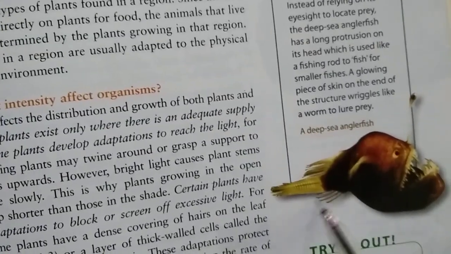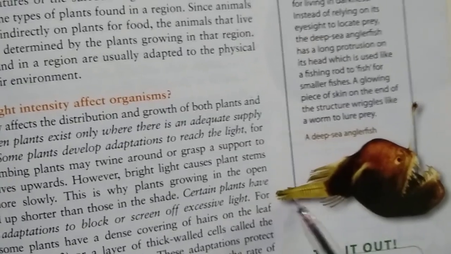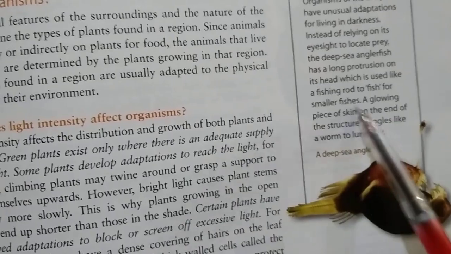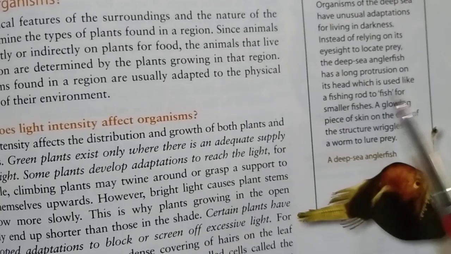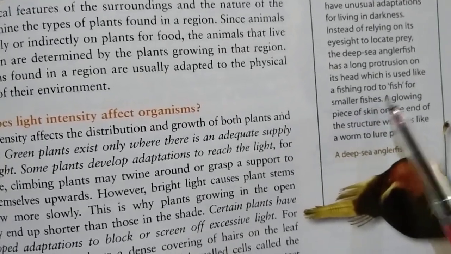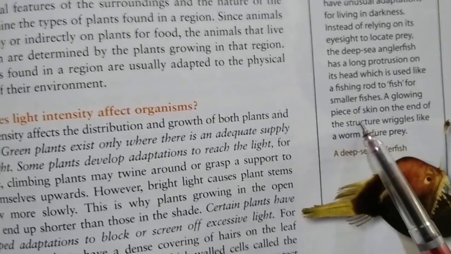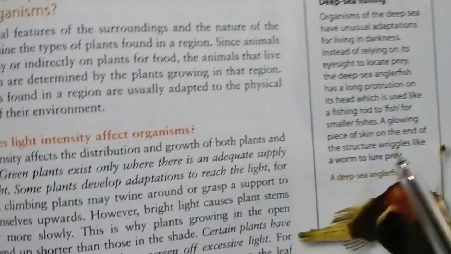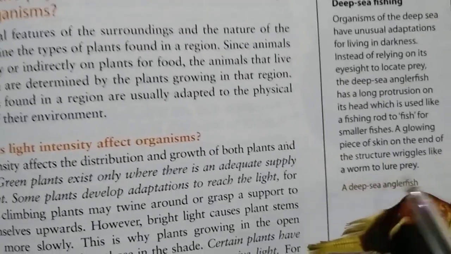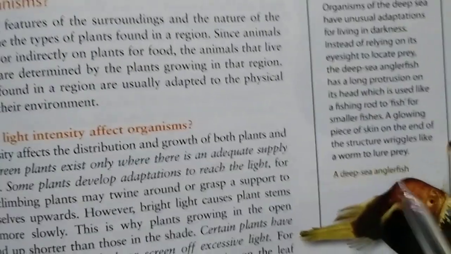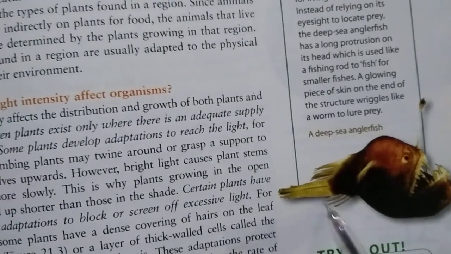The long protrusion on its head is used like a fishing rod to fish for smaller fishes. A glowing piece of skin on the end of the structure wriggles like a worm to lure prey. This is the deep sea anglerfish.